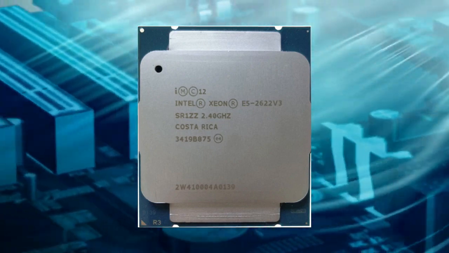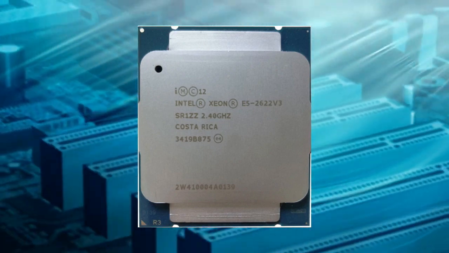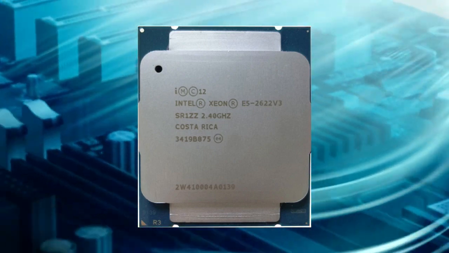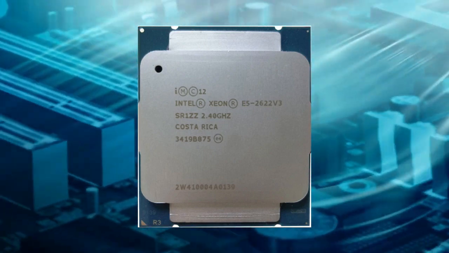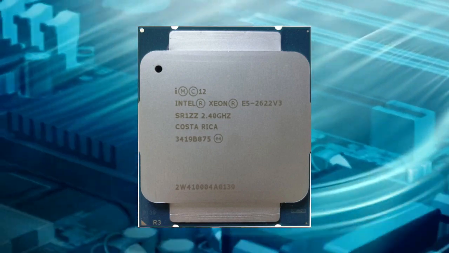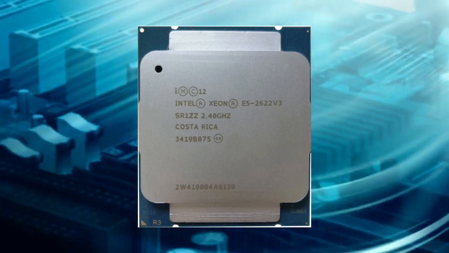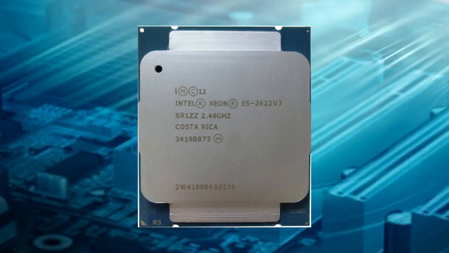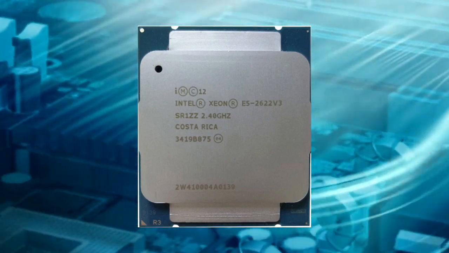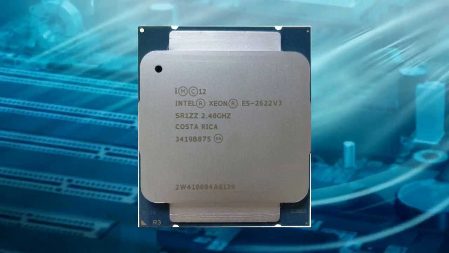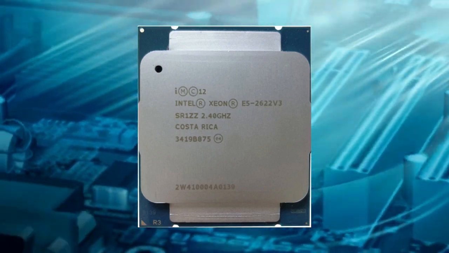Performance. The Intel Xeon E5-2622v3 CPU is a powerful processor that is well suited for use in high-performance computing environments. Its 8 cores and 16 threads provide a high level of parallelism, allowing for efficient execution of multi-threaded workloads. Its base clock speed of 2.4 GHz and maximum turbo frequency of 3.4 GHz provide good single-threaded performance as well.